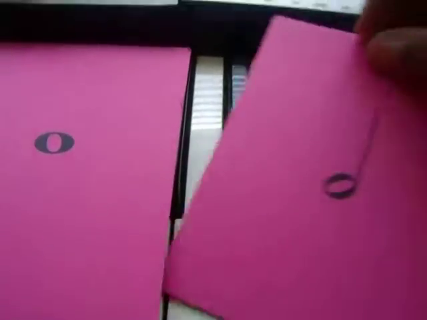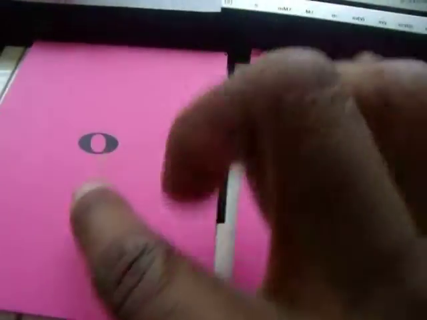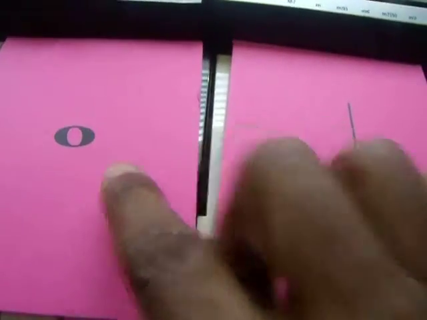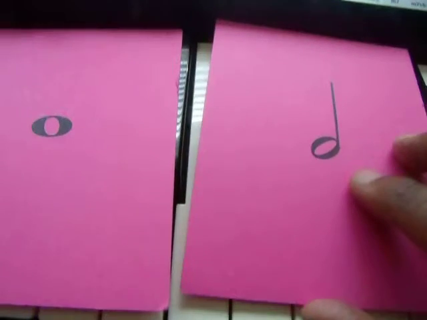So this is the half note, and then we have the whole note. The whole note is 4 beats, and this is the half note, and it equals 2 beats. Okay, we'll continue further with your understanding of music notation. Wish you all the best in your studies.